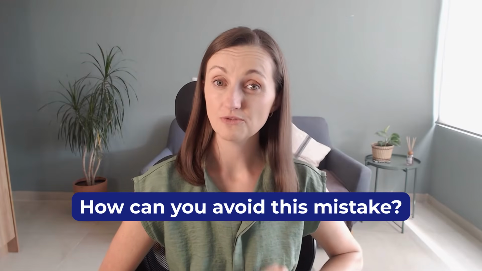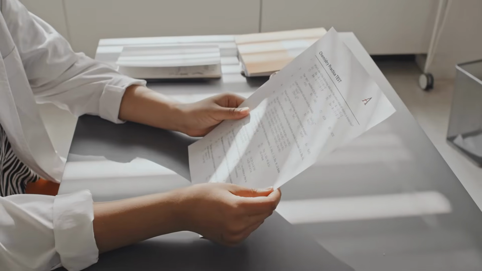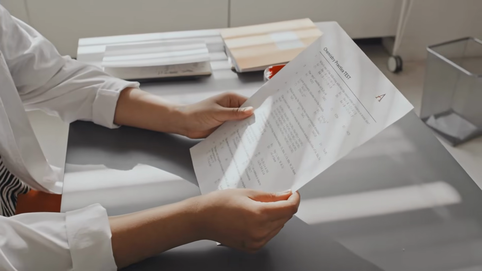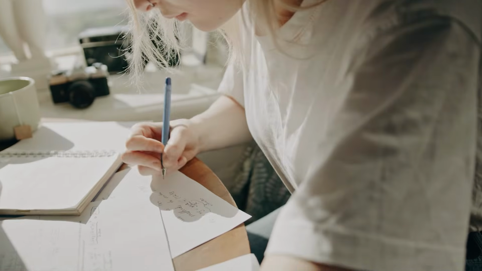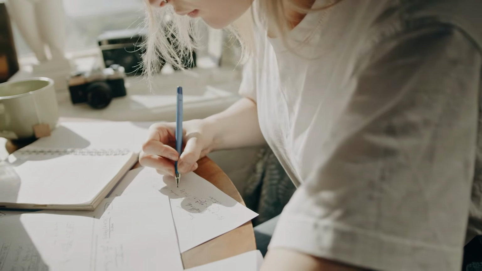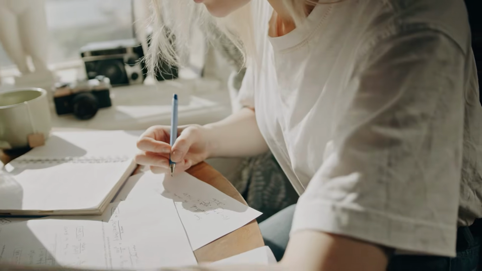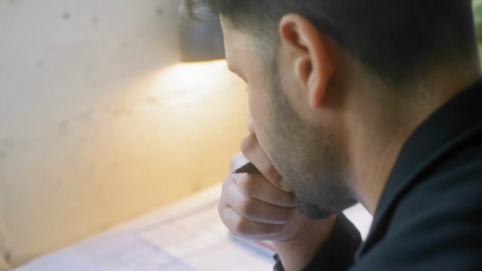So how can you avoid this mistake? Look out for the questions that ask for the purpose of the text. If it's asking for the purpose, it means you need to understand the text as a whole and you're not picking out specific details. So be very careful and watch out for those distractors.